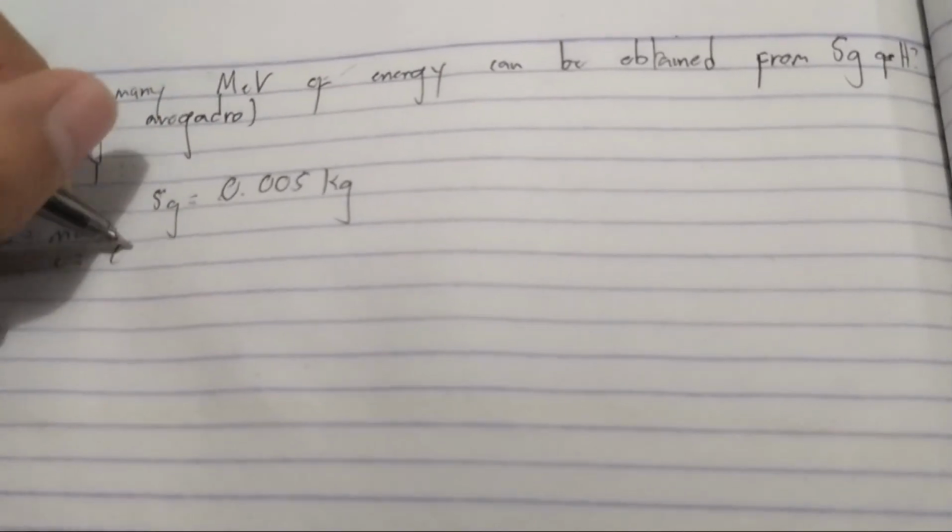Now we can proceed to the equation to solve the nuclear binding energy. E equals mc squared. Let us put in the steps. The given mass defect is 5 grams of hydrogen, so that is what we will use, while the value of the speed of light is equal to 3 times 10 to the power of 8, squared.